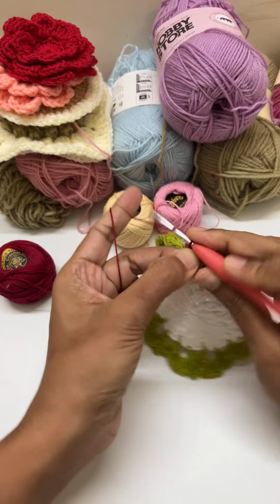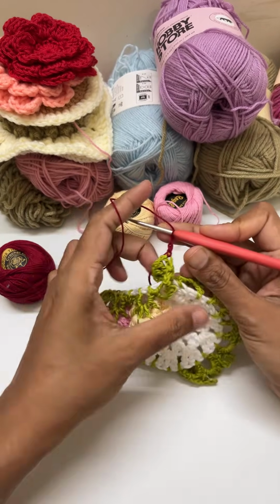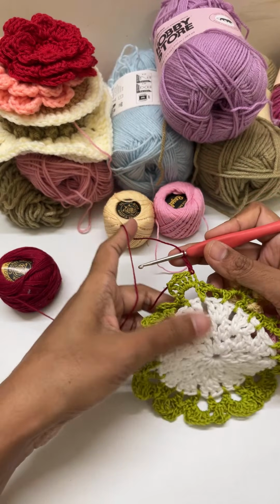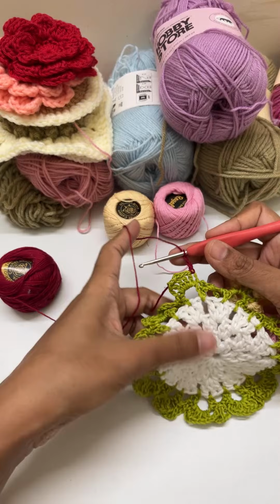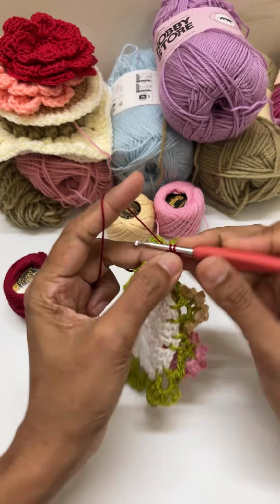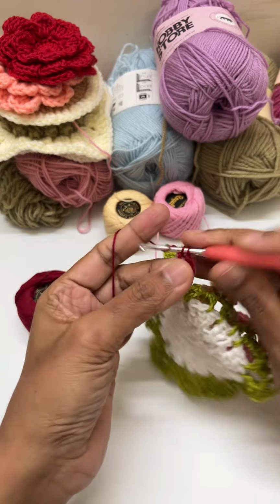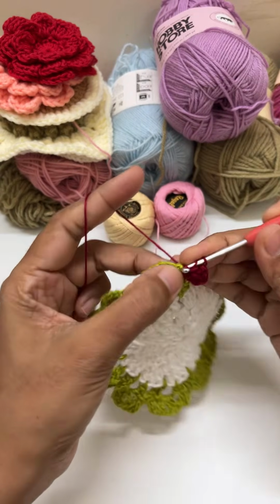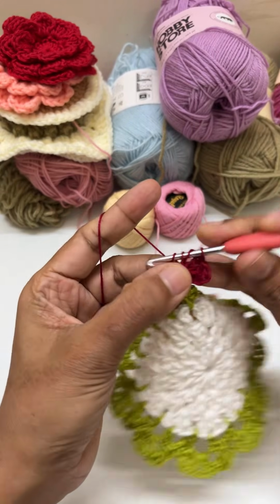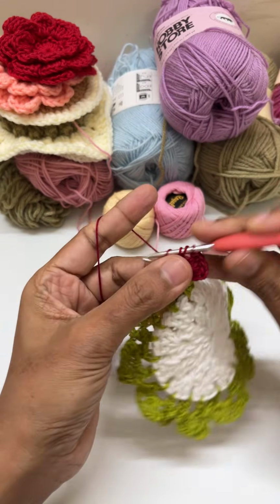So chain 2, 1 and 2, and now we are going to make a popcorn stitch. So sorry, 1, 2, 3, 4 and 5.